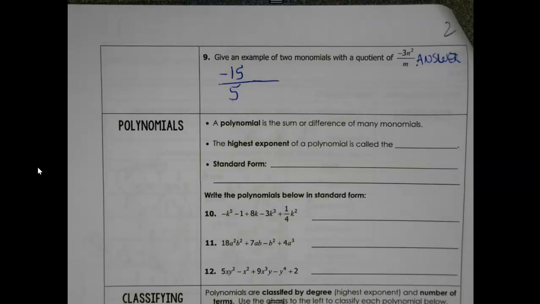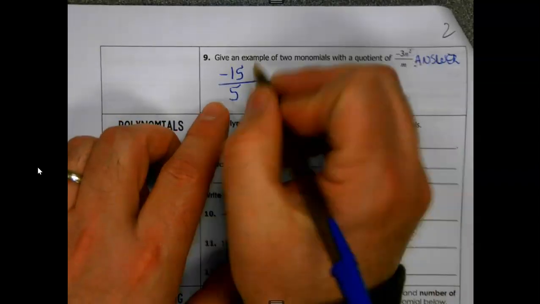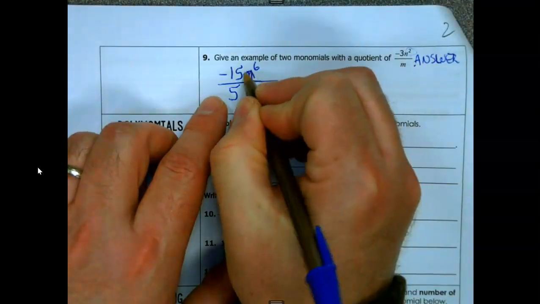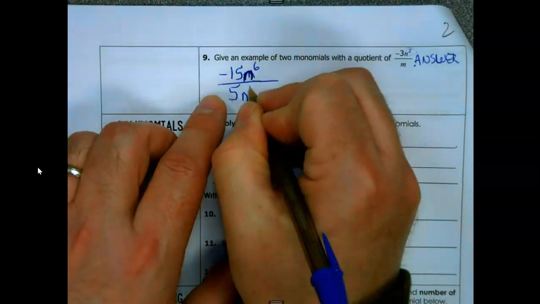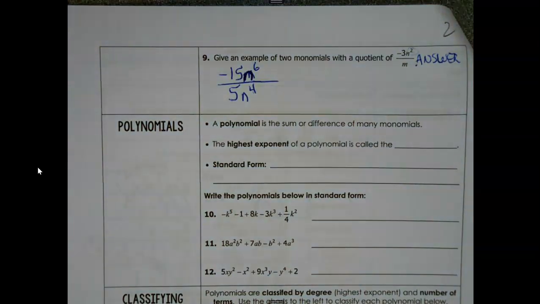Give me two numbers that subtract to get 2. 6 and 4. So since I want my 2 to be on top, I got, oops, except that's supposed to be n. Because 6 minus 4 is 2. So I did that.